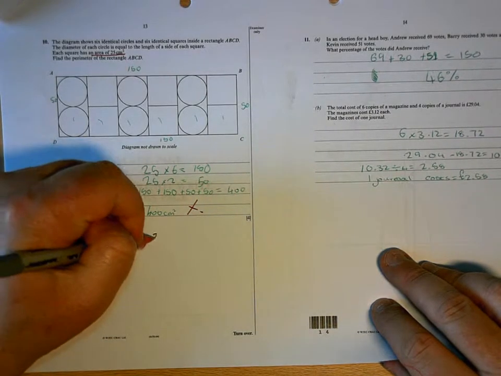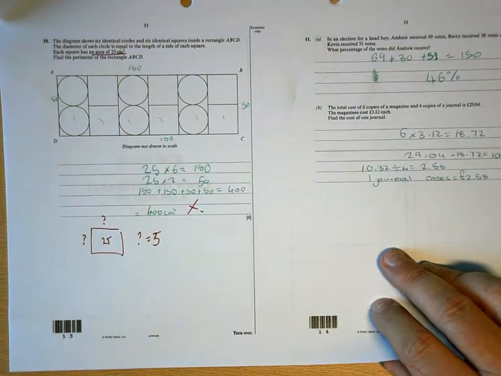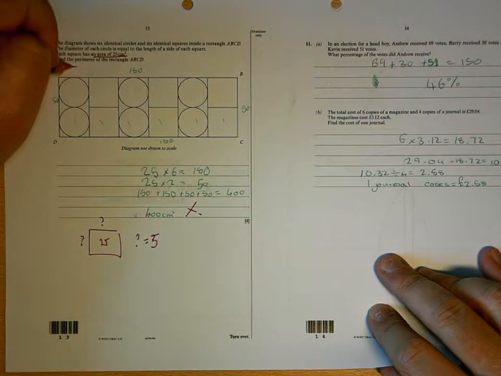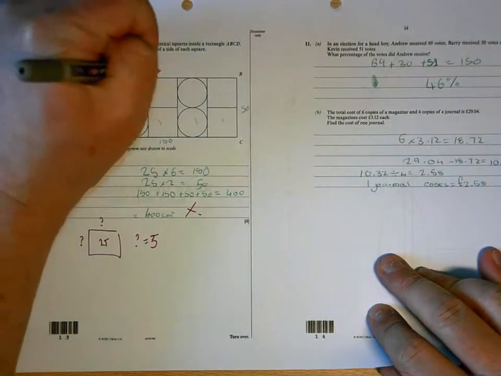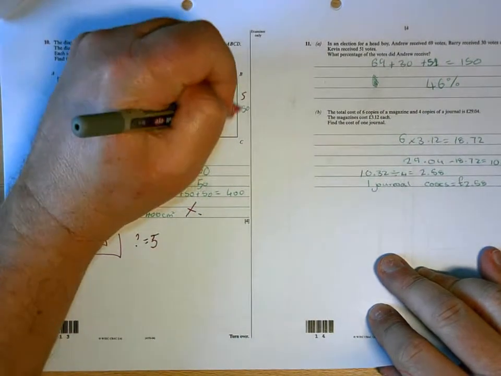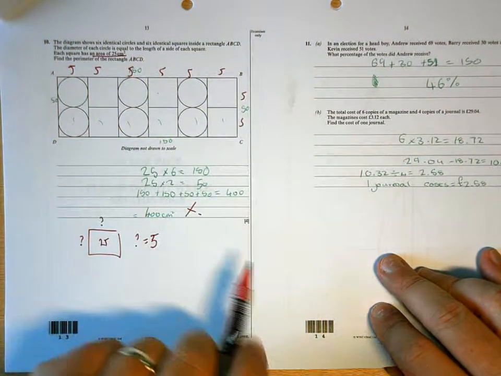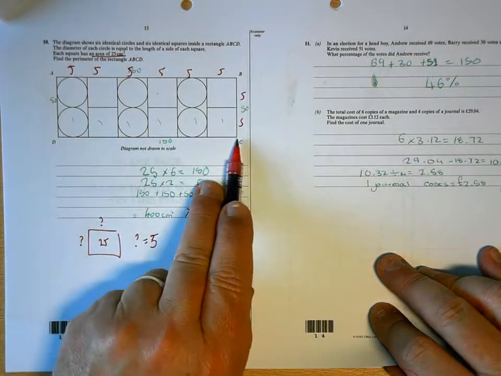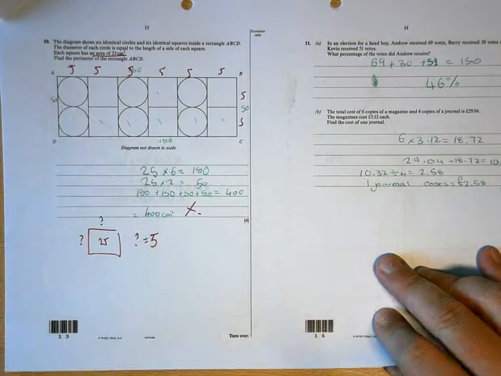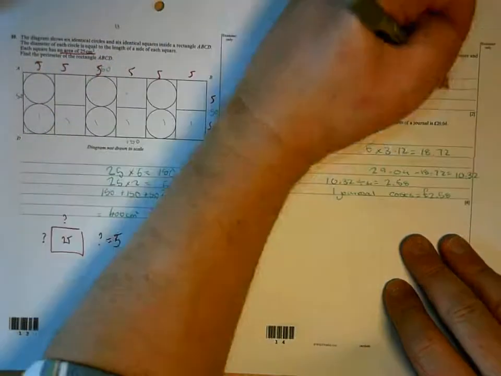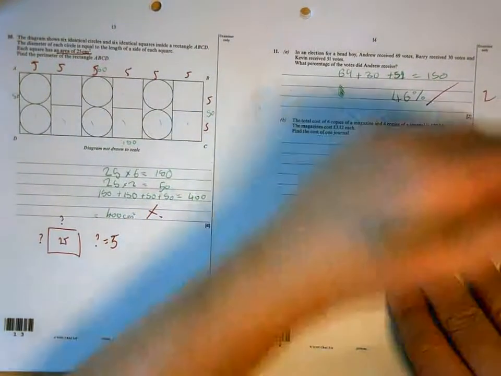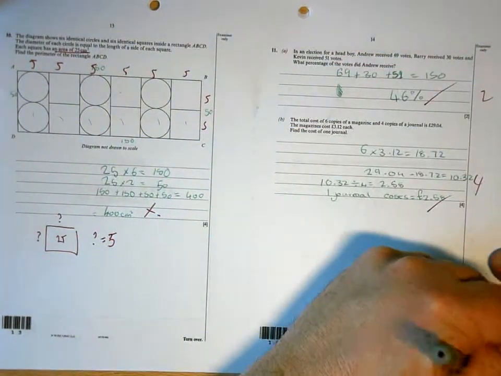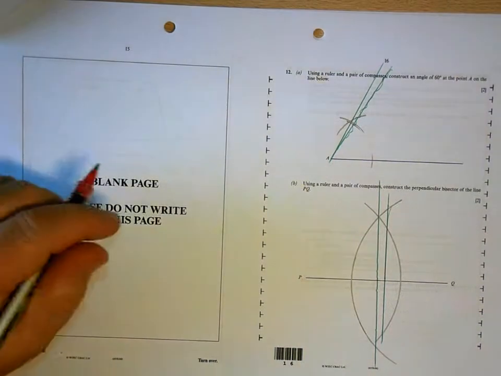Hopefully you'll see that 5 times 5 is 25. So each of these sides are 5 centimeters. So to work out the perimeter, it's going to be all of those plus all of those plus all of those plus all of those. Well done. Good. Excellent. 6 for that page.